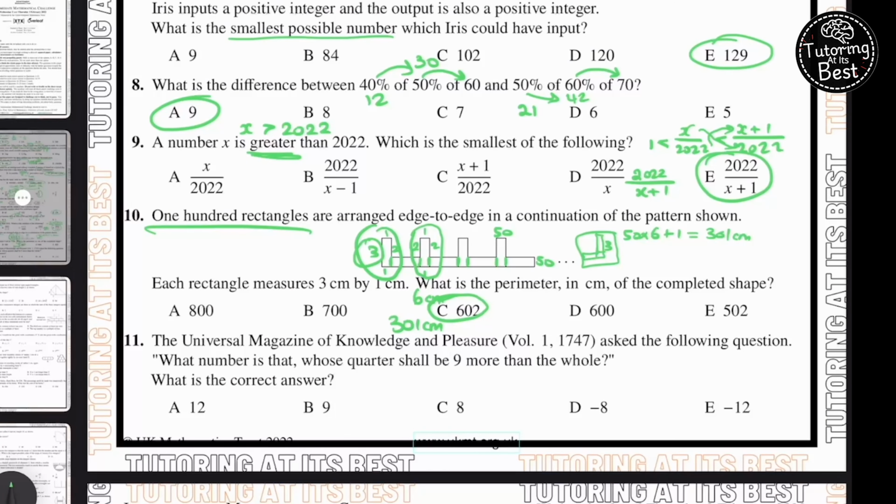Question 11. The Universal Magazine of Knowledge and Pleasure asked the following question. What number is that whose quarter shall be 9 more than the whole? What is the correct answer? Now, the most straightforward method here is to subtract each of the numbers given as options from 1/4 of the number, and then check the calculation yields the answer 9. Now that's our first method here, and it does involve some arithmetic and only produces the answer because one of the options is correct.